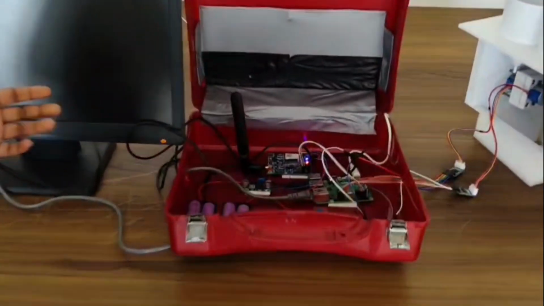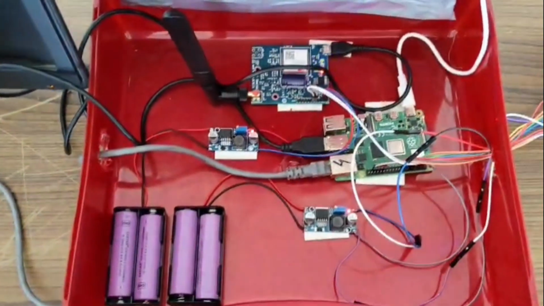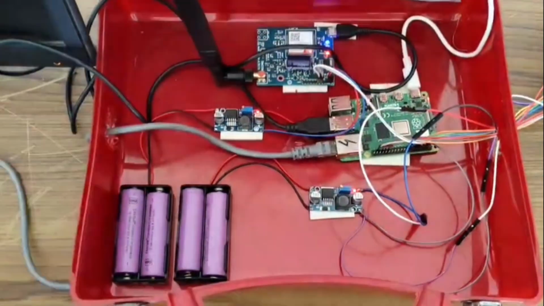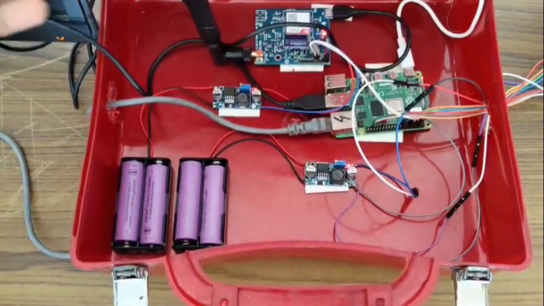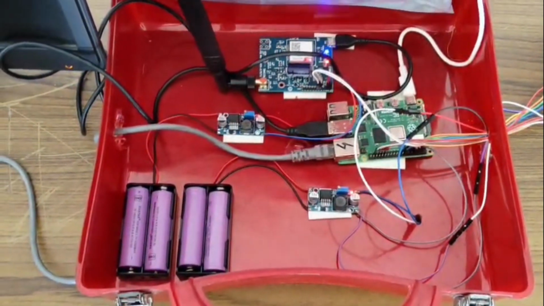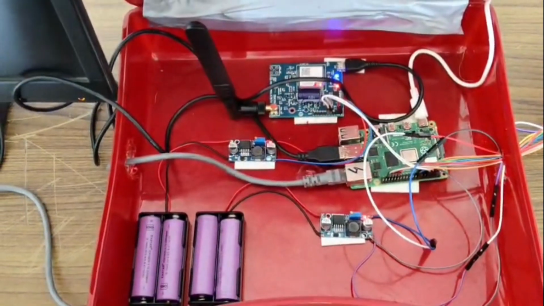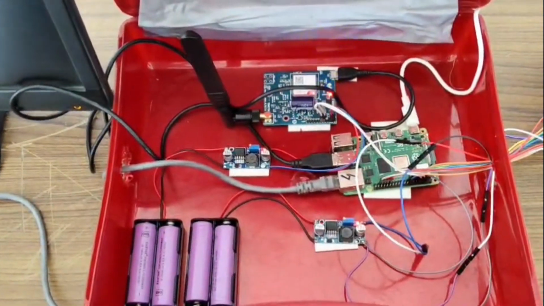Let's see them. First of all, we are using lithium-ion batteries that are nominally rated for 3.7 volts. We are using two batteries in series, providing us 7.4 volts. But most of our components require 5 volts. So we are using buck converters that will convert our 7.4 volts to a stable 5 volts.